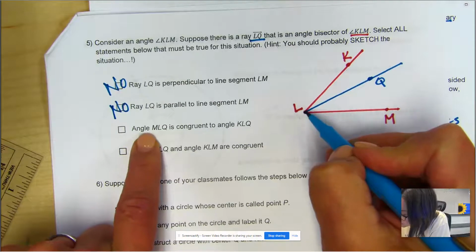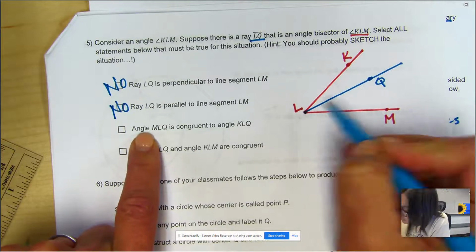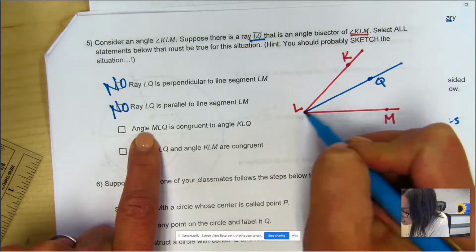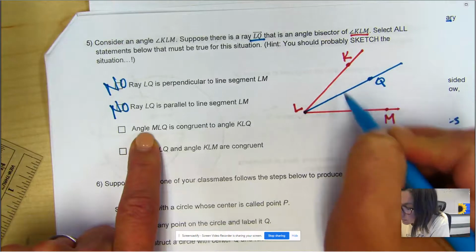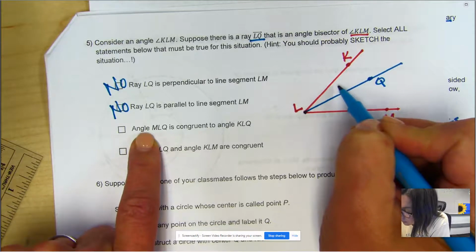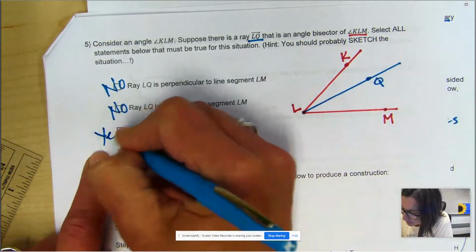Is angle, now when you read the angles, the order that you read it actually creates the angle. Is angle MLQ congruent to KLQ? Yes, if it's a bisector, then yes, you've made 2 congruent angles. Okay, so this is a yes.